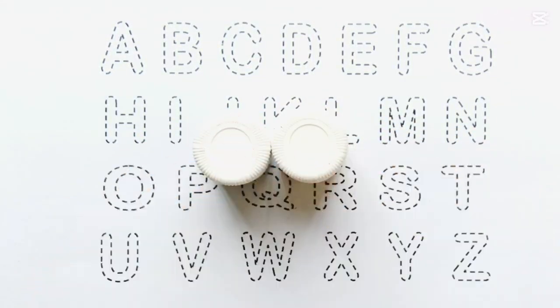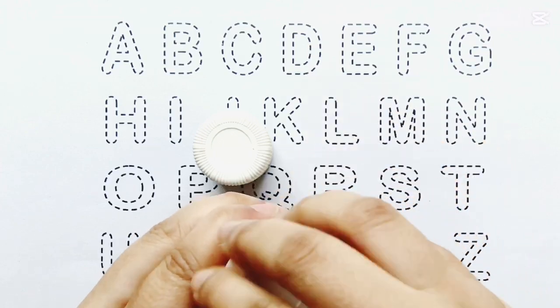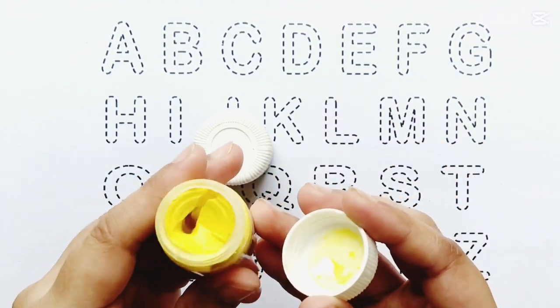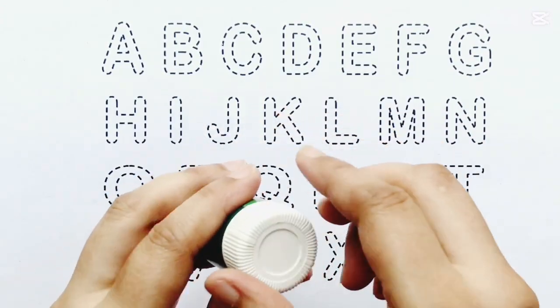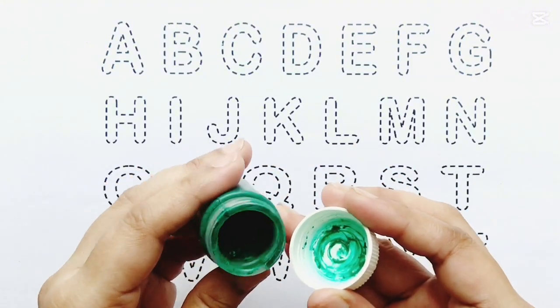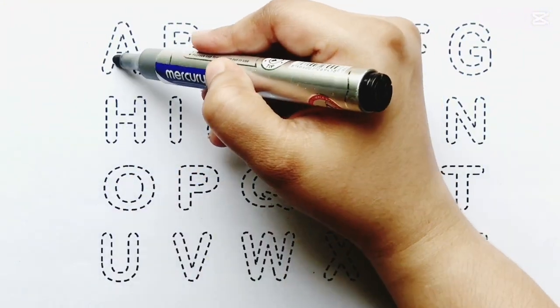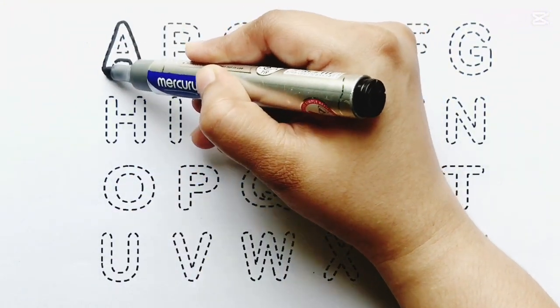Blue color. Yellow color. Green color. I draw capital letter A.